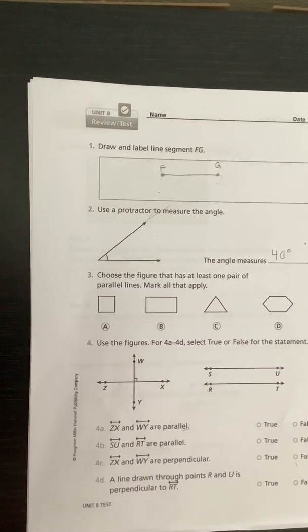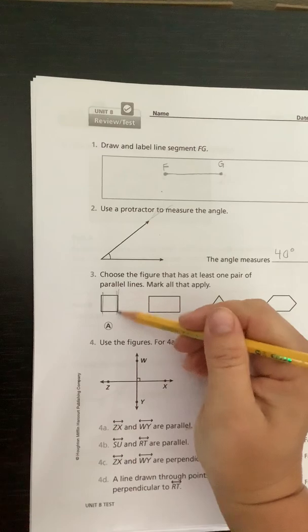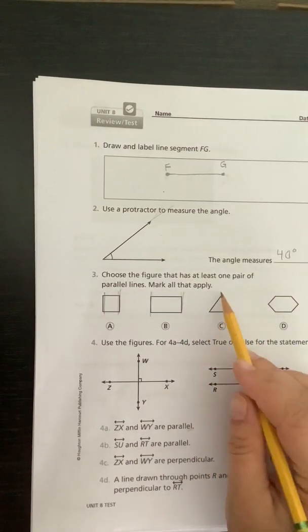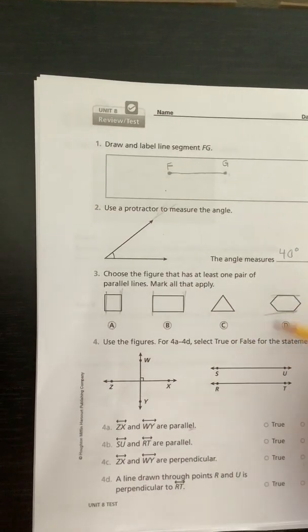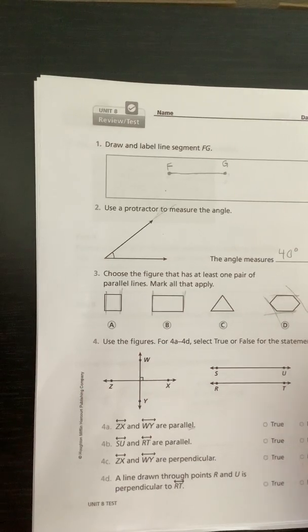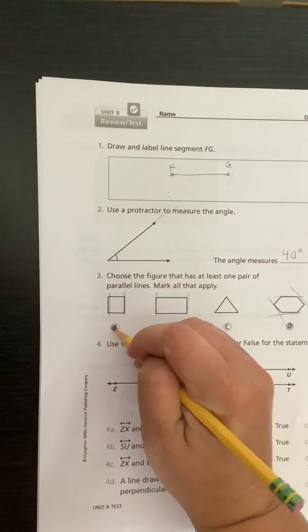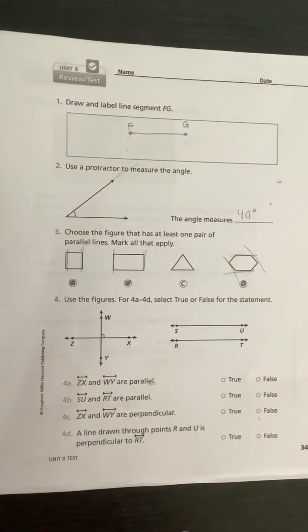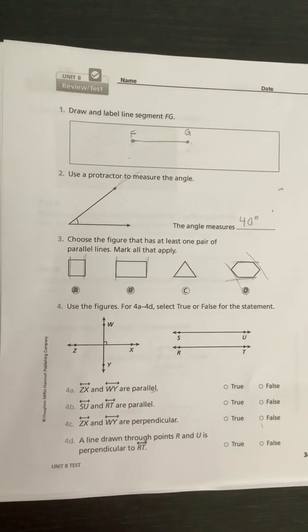So 40 degrees. All right, number 3, it says choose a figure that has at least one pair of parallel lines. Mark all that apply. So we see that this has parallel lines, this has parallel lines, this doesn't have any parallel lines, and these have parallel lines here. They also have parallel lines here. So we're going to mark D, B, and A.